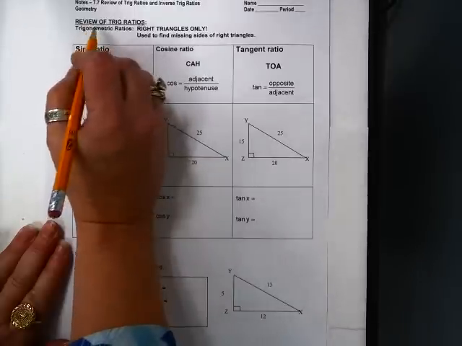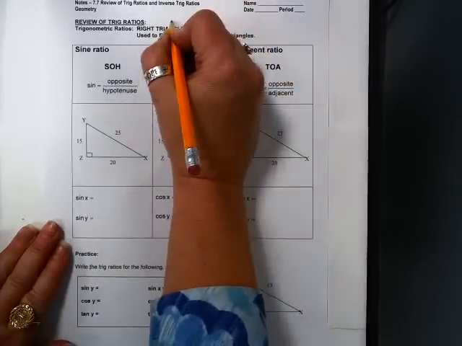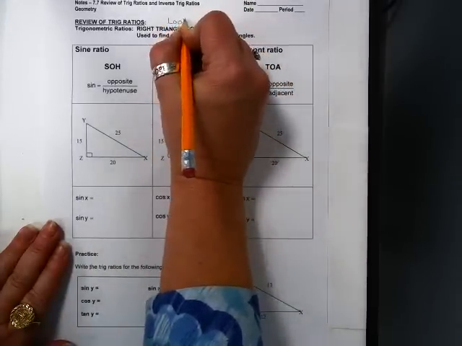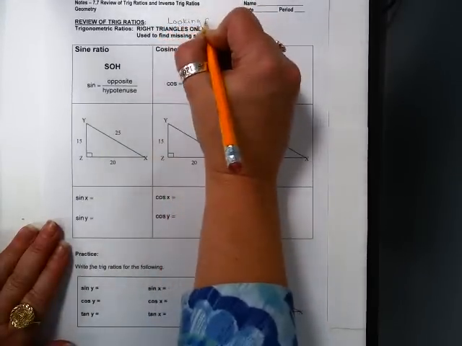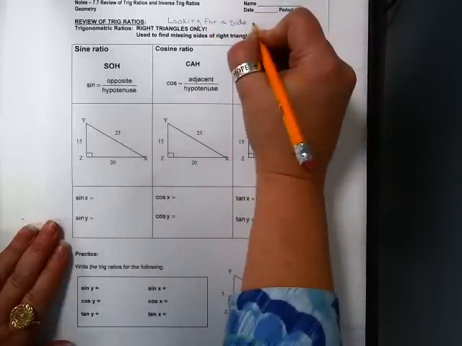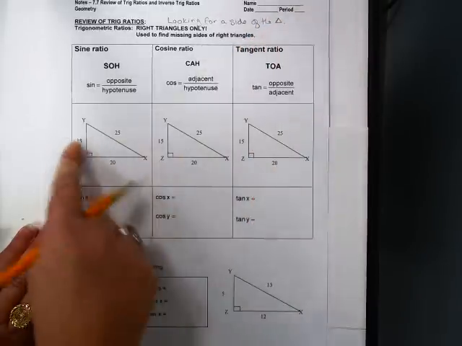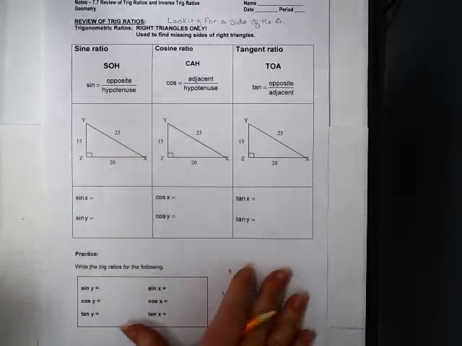And when we are doing normal trig ratios, we're normally looking for a side of the triangle. So it could be one of the legs or the hypotenuse.